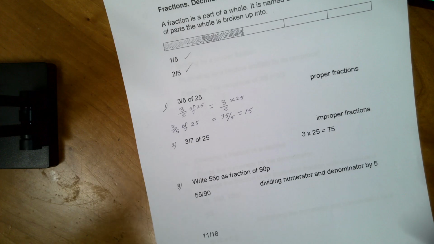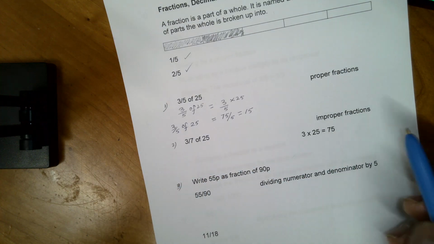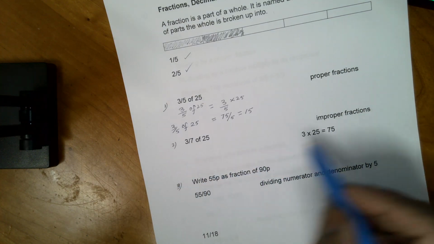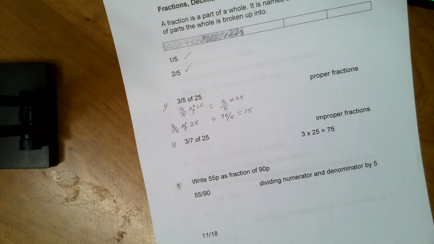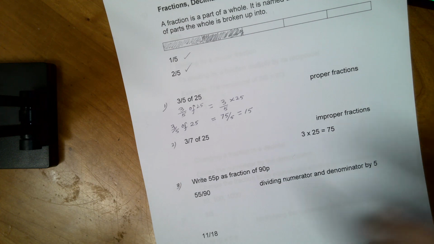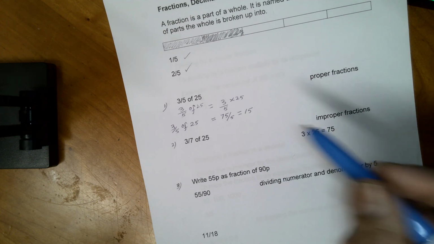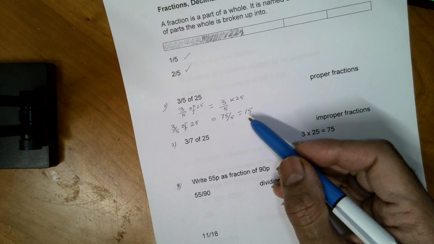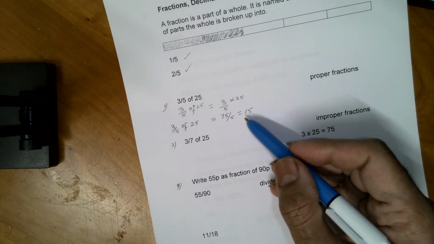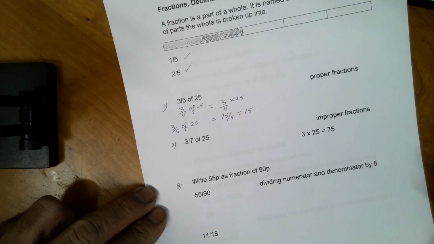Let's do another sum. In this one, we call this kind of fraction an improper fraction. So I will just explain to you what that exactly means. It simply means that when you cannot fully divide it like this way to get a whole number. So let's do this one.